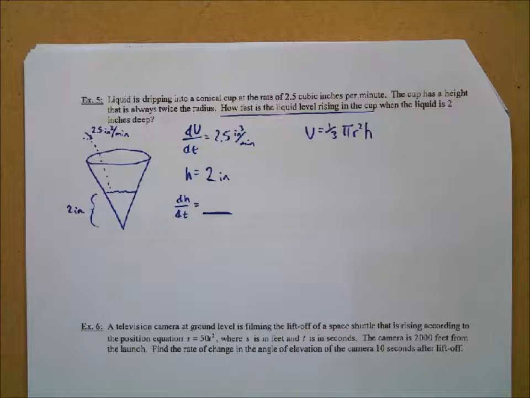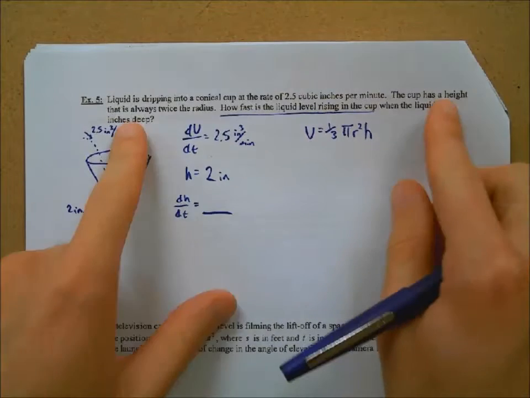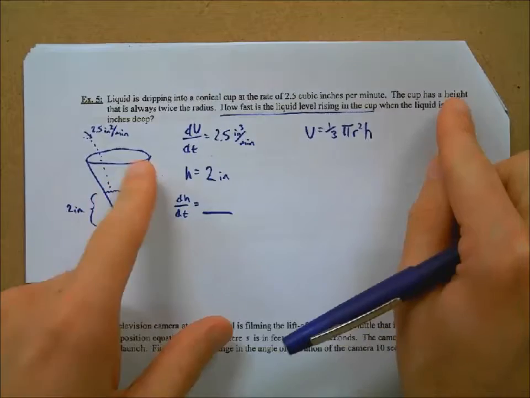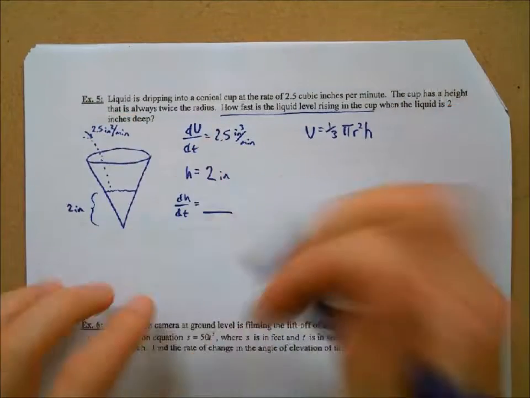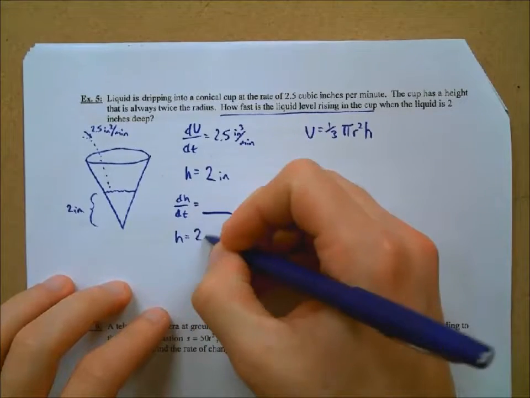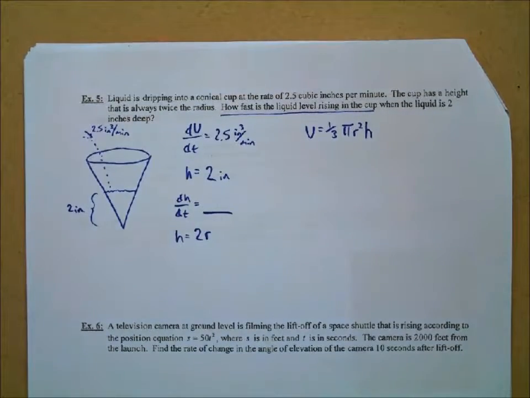Don't we also know the radius? So what do we know about the radius? It's half. The radius is half the height. Let me write that the way it's written here, and then we'll discuss that. It says here the cup has a height that equals twice the radius. So we also have this relationship too: H equals 2r. I'll show you how we're going to use that in just a second.